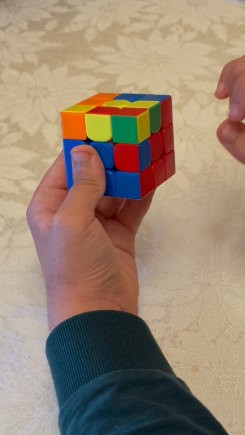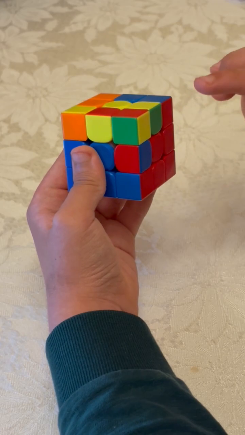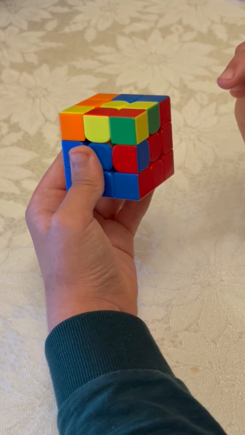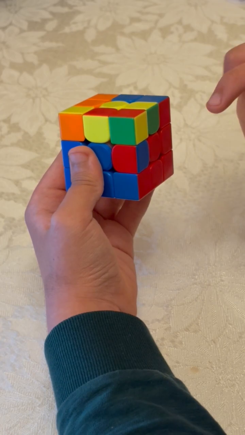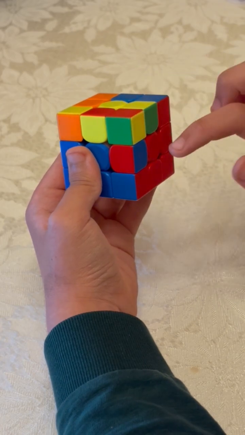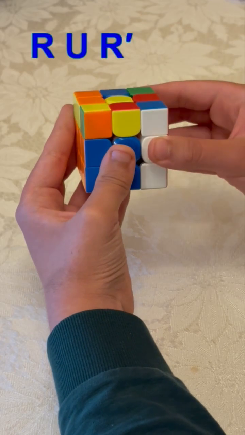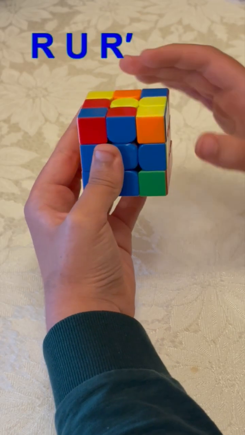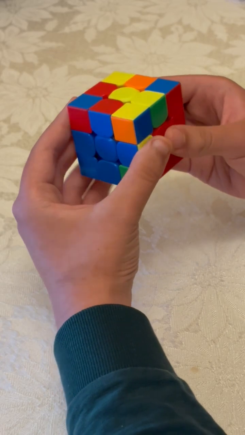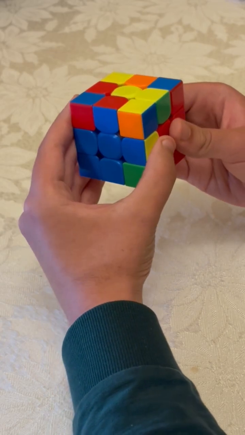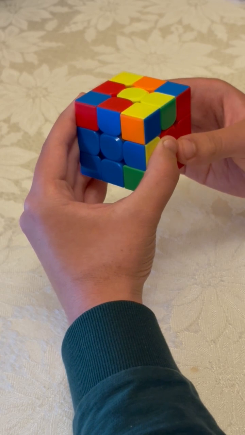A complication arises when an edge piece is already in the middle layer, but it's in the wrong place or orientation. You need to move the piece onto the top layer by holding the cube so the piece is to your right and doing R prime. This will displace one of the bottom corner pieces, which you will have to put back using the moves you learnt in the last video.